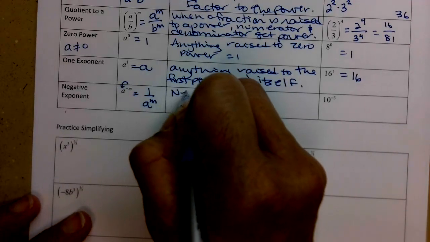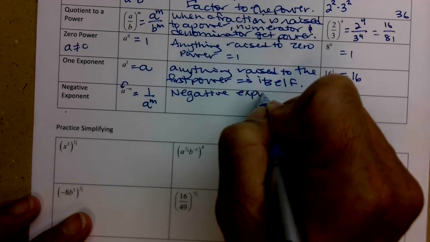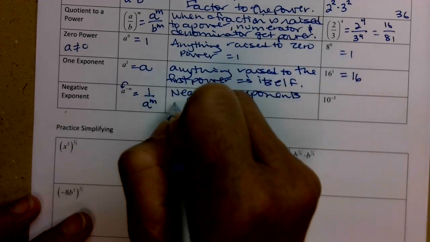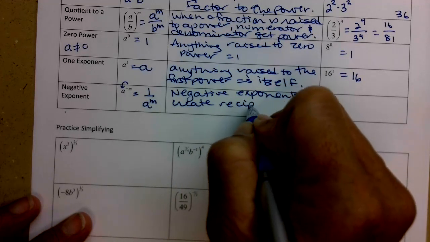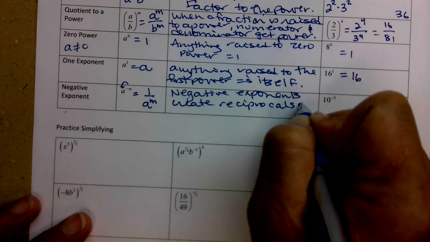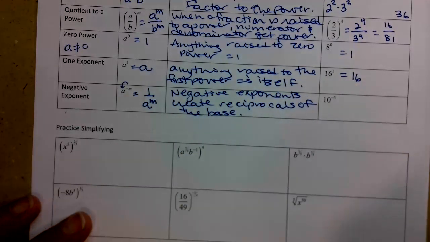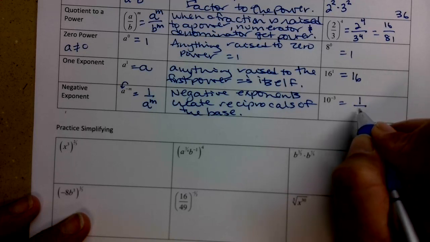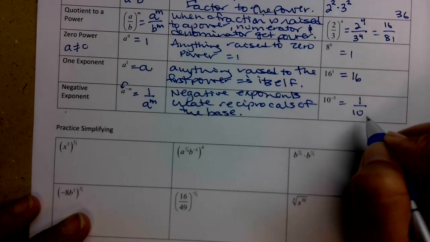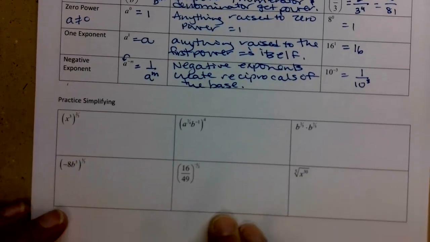Okay. Negative exponents create reciprocals of the base. Okay, so if I have 10 to the negative third power, that's 1 over 10, right? So reciprocal of the base, and now the power is positive. Okay, so 1 over 10 cubed.